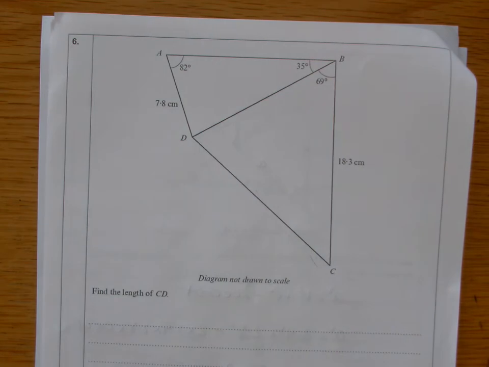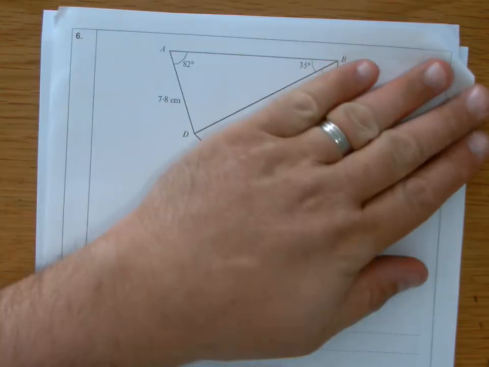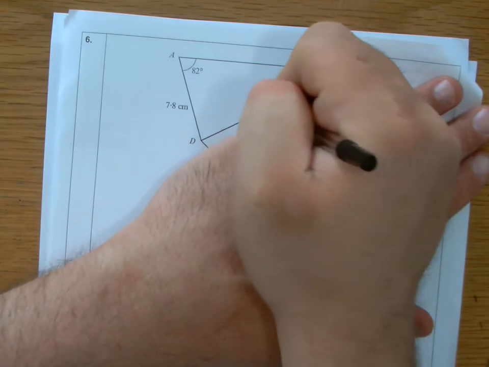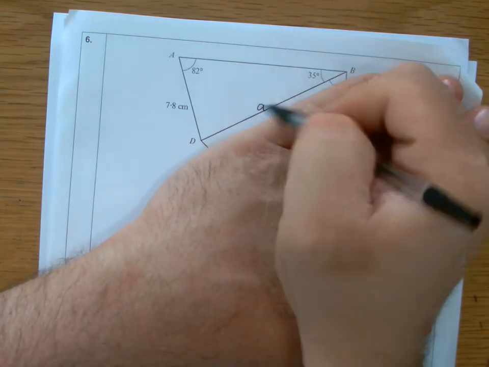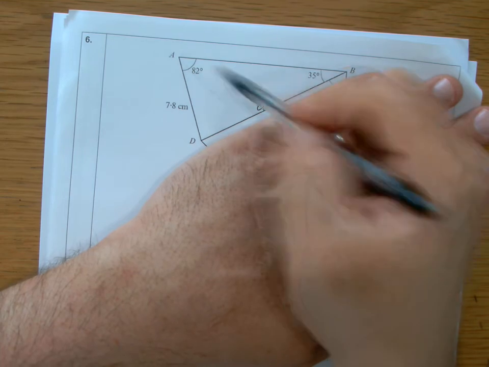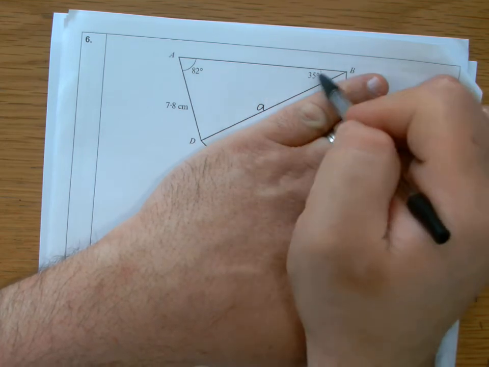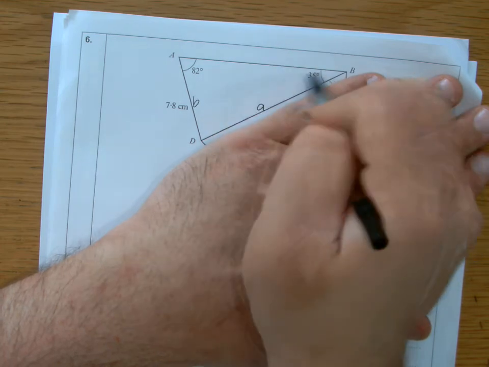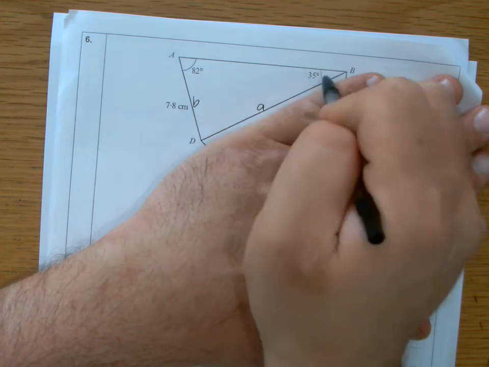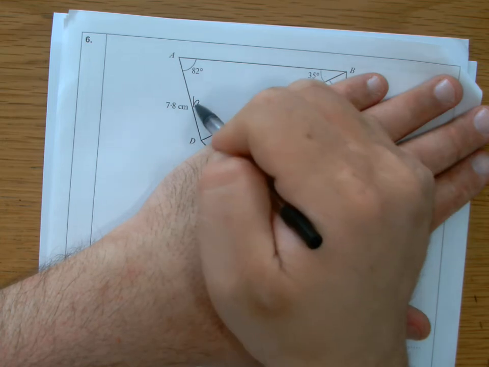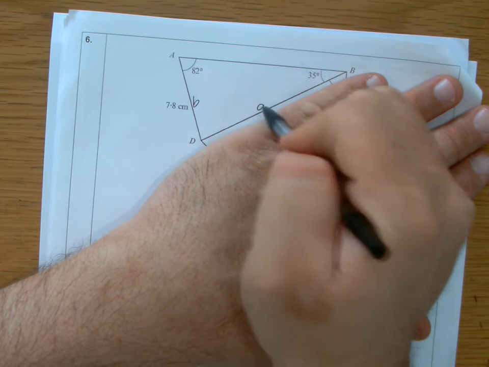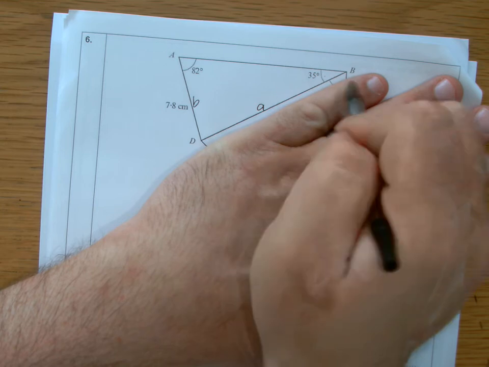So let's just focus on the top triangle first, right? Let's just ignore the bottom triangle. So this would be lowercase a there, wouldn't it, on the top triangle, because it's opposite angle A. Now notice here we've got angle B here, and we know the opposite side. So this looks like I can use the sine rule, yeah, because I've got that angle and I know the opposite side. Okay, and I know angle A, I just want lowercase a. So if I can work that out, I've got the whole length of BD there.